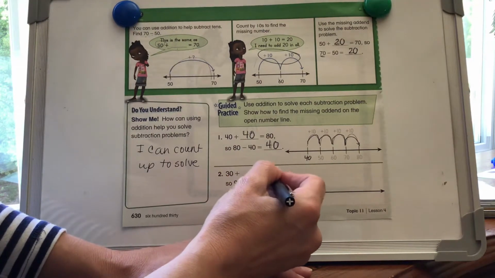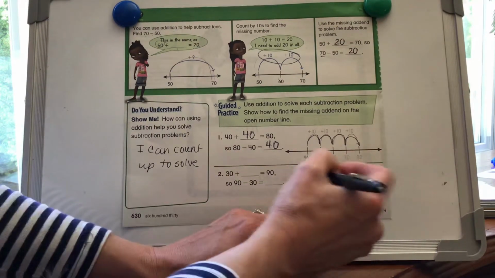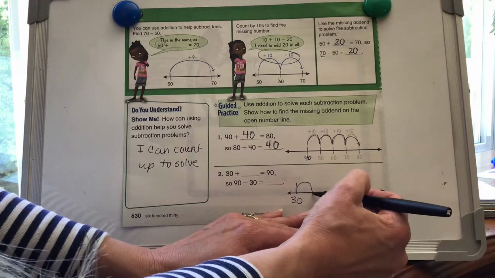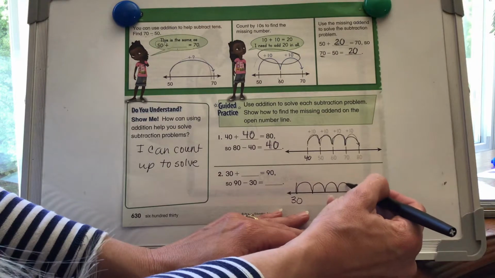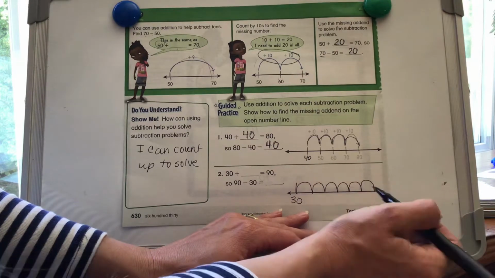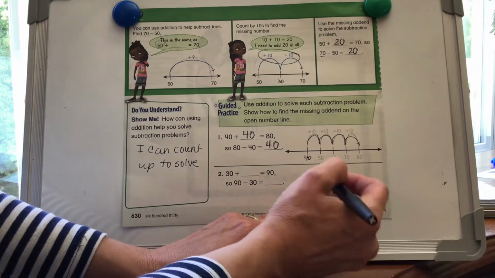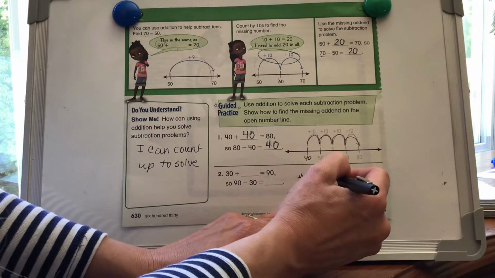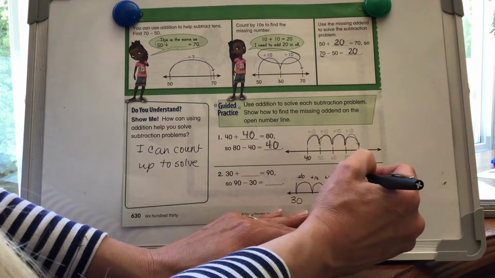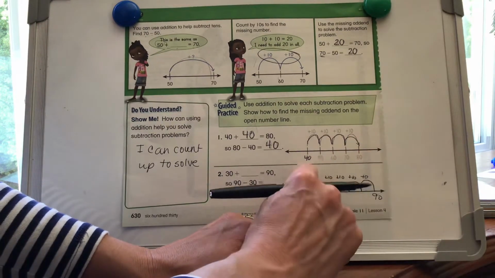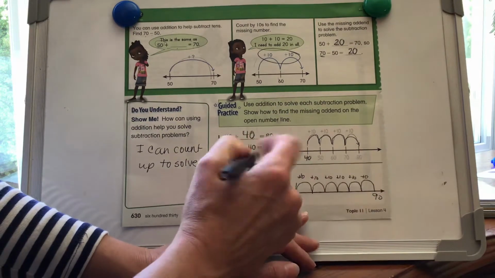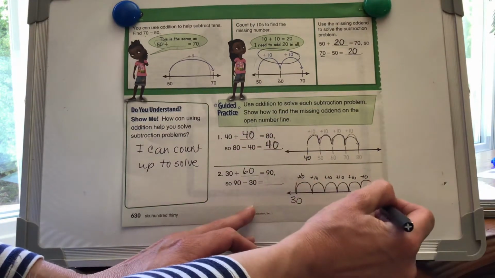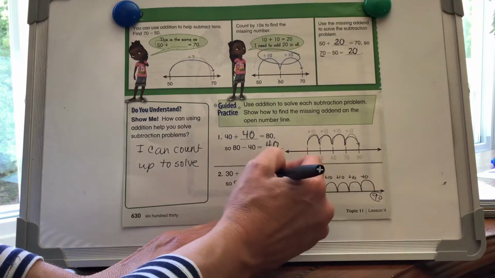30 plus something equals 90. So let's take a look at this. We're at 30. We need to count up to 90. 30, 40, 50, 60, 70, 80, 90. So here we are at 90. Let's see how many we added. 10 plus 10 plus 10 plus 10 plus 10 plus 10. 10, 20, 30, 40, 50, 60. So 30 plus 60 equals 90. So I also know that 90 minus 60 equals 30.